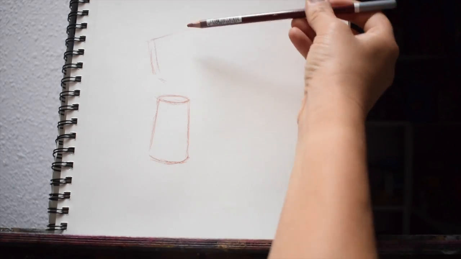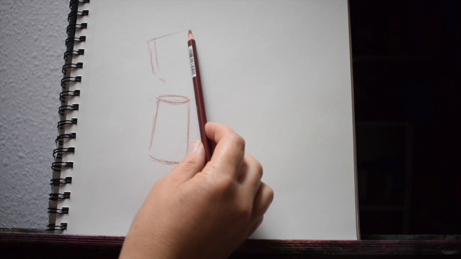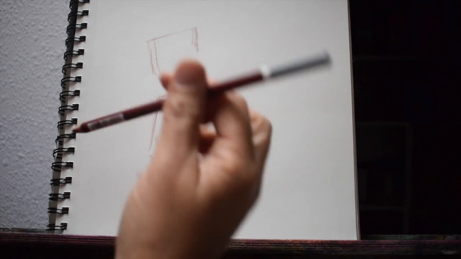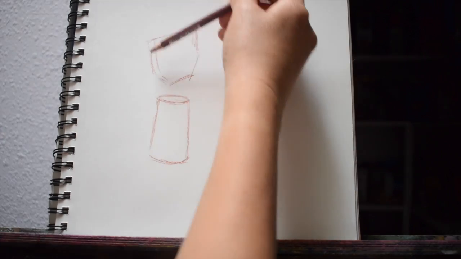This is your first introduction really to basic forms. So cylinder first, and then we're going to go towards a semi-cube shape. It's like a cube with curves, and that's to get the palm.